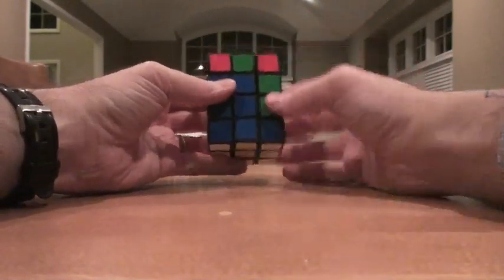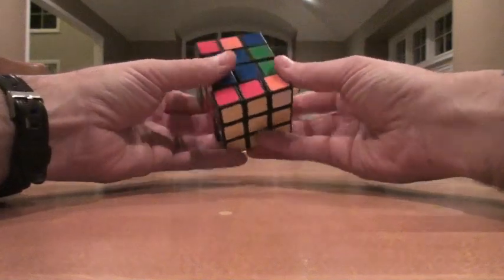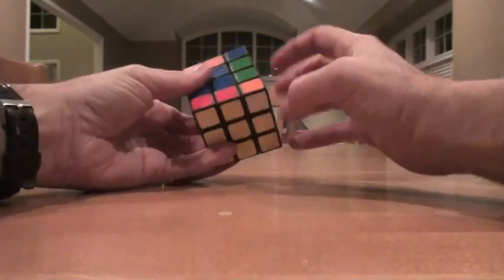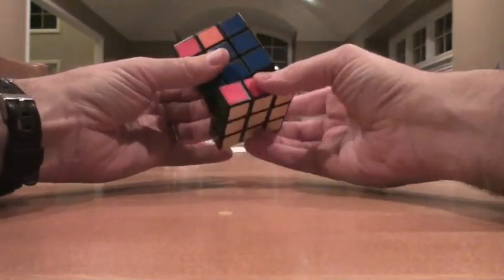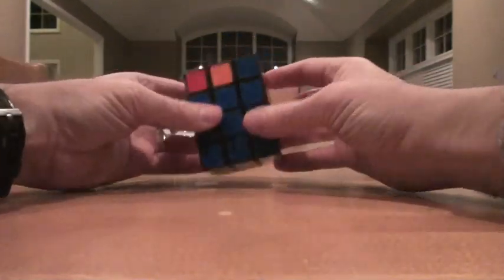It's here. Got our parity, so we still hold it here and bring it here. This will come down here. 2R, U, 2R, UI, 2R. So the bottom layer is done.